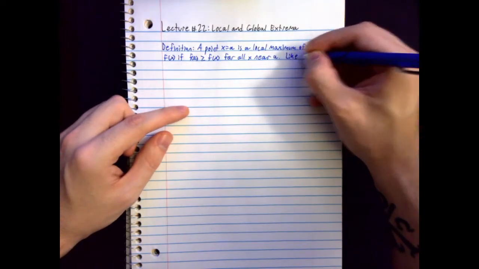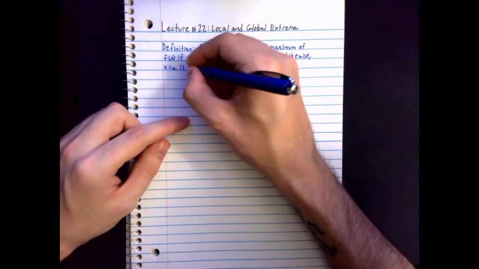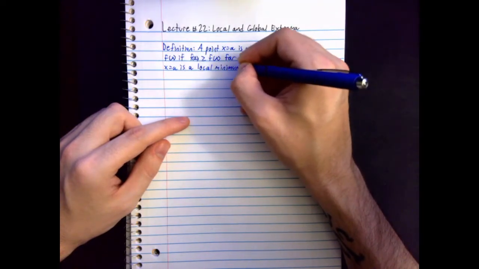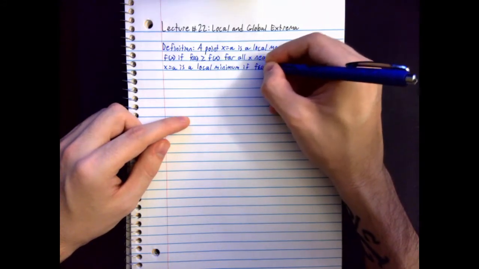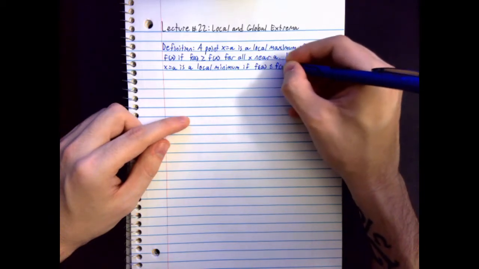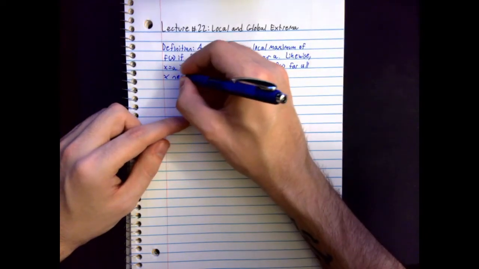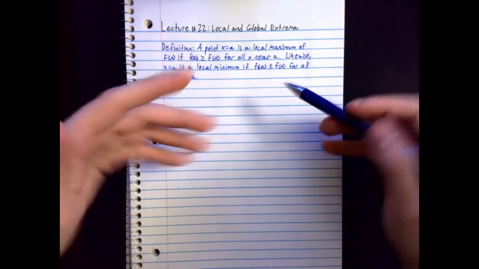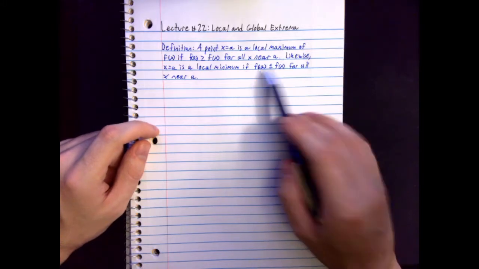Likewise, x equals a is a local minimum if the reverse inequality holds. So if f of a is less than or equal to f of x for all x near a. Okay, so this is just the exact same thing, except now we're saying that f of a is the lowest value that f assumes in this little neighborhood. And we're going to draw some pictures here in a moment.